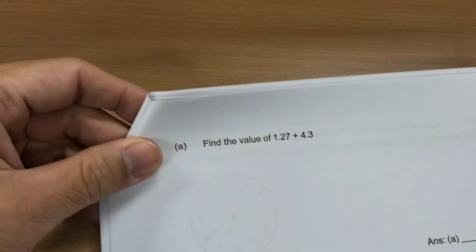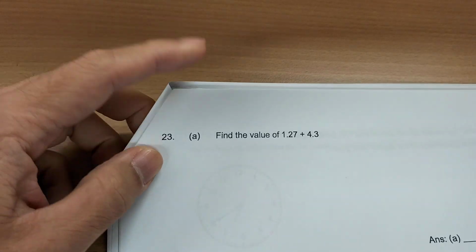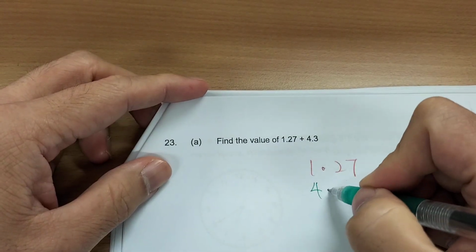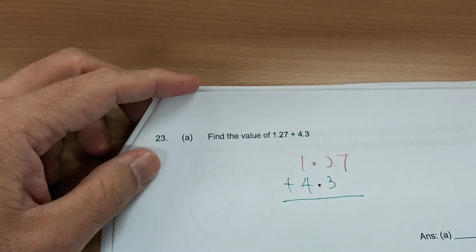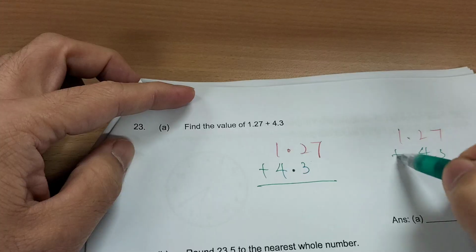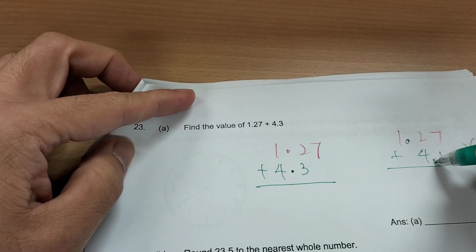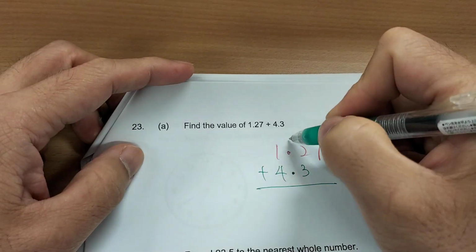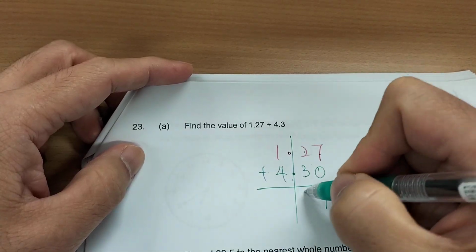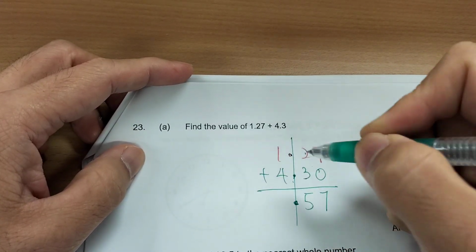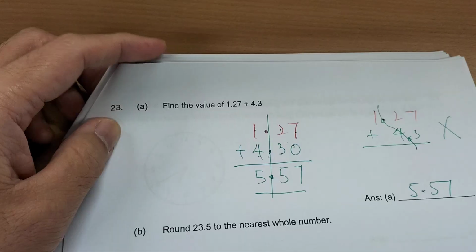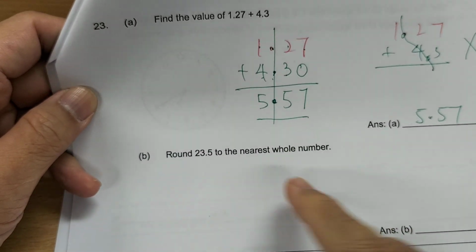Next page. Find the value of 1.27 plus 4.3. So 1.27 and your 4.3. A mistake some of you might have made will be this. Then you put your 4.3 here. Now, why is this wrong? The decimals are not aligned, you see? They should be aligned, one on top of the other. 7 plus nothing is 7. 2 plus 3 is 5. Decimal point, decimal point. 1 plus 4 is 5. So 5.57.